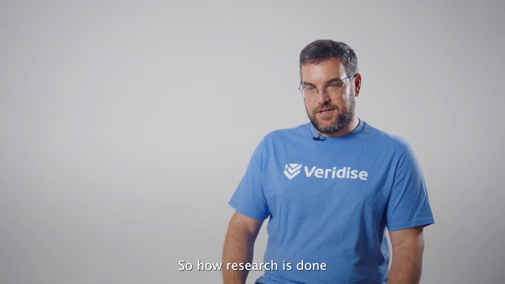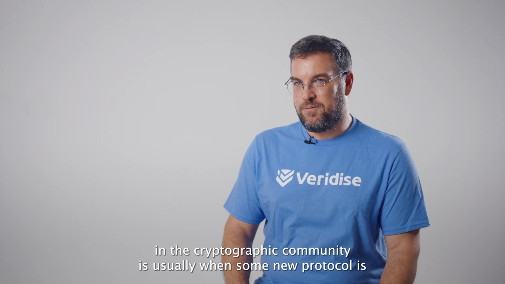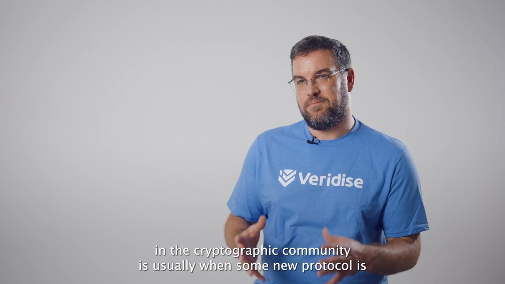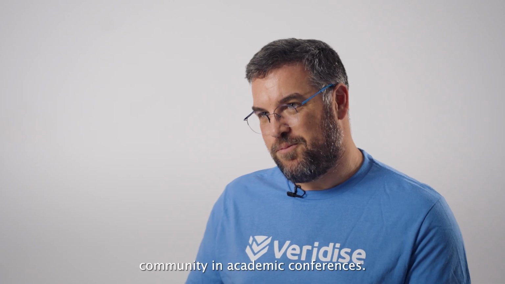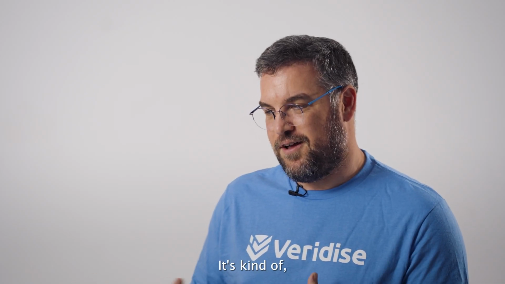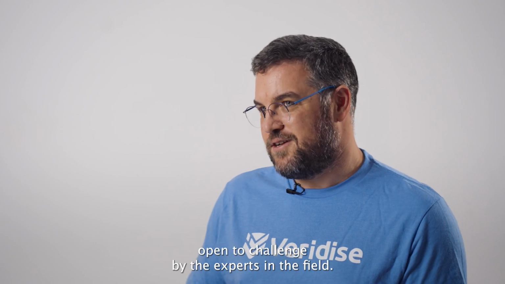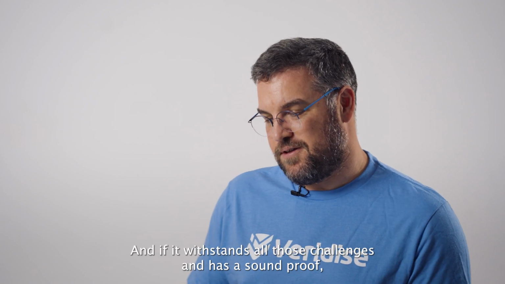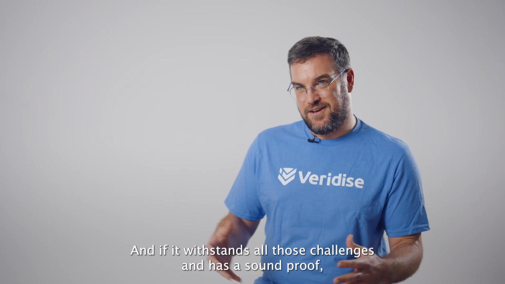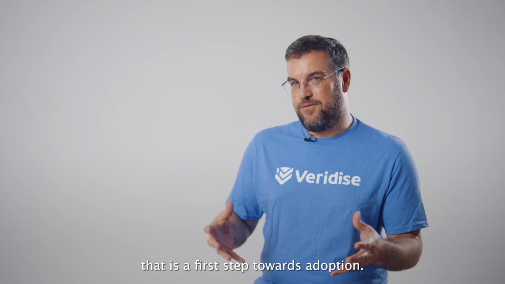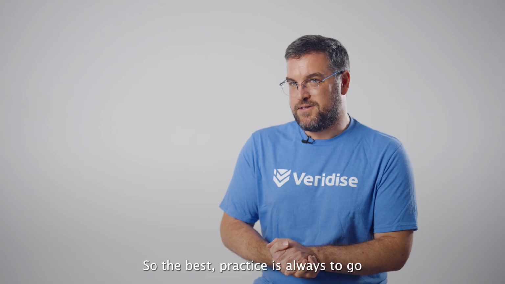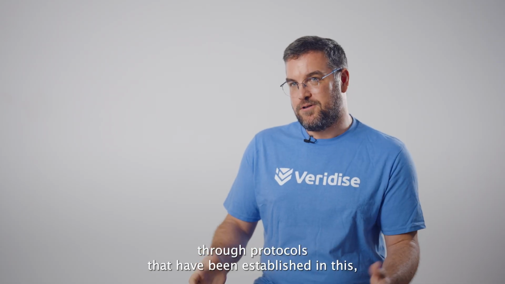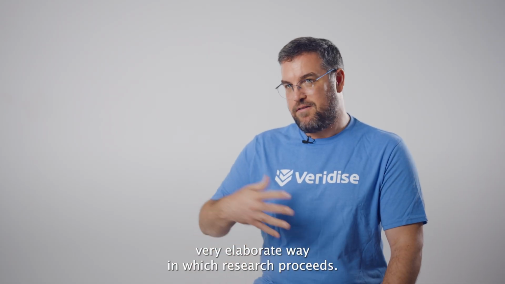How research is usually done in the cryptographic community is that when some new protocol is developed, it's presented to the larger community at academic conferences. It's open to challenge by the experts in the field, and if it withstands all those challenges and has a sound proof, that is a first step towards adoption. So the best practice is always to go with protocols that have been established in this very elaborate way in which research proceeds.